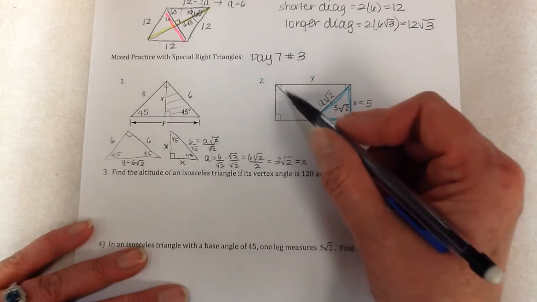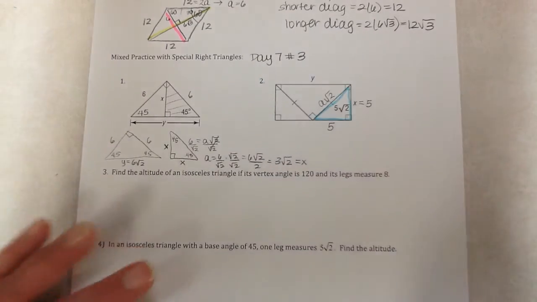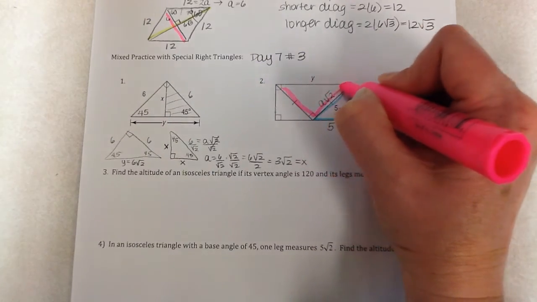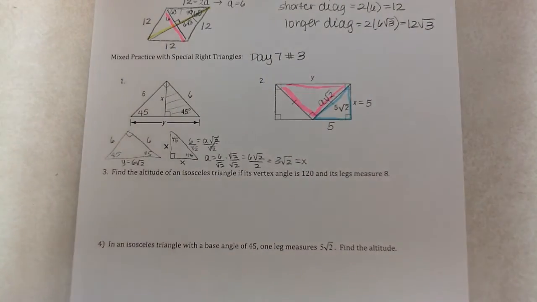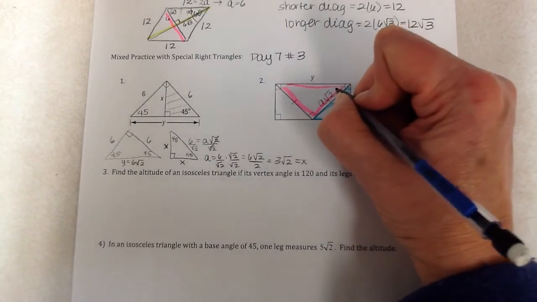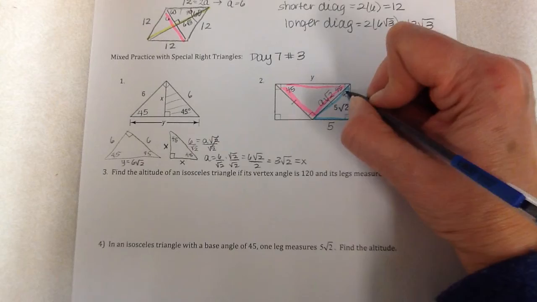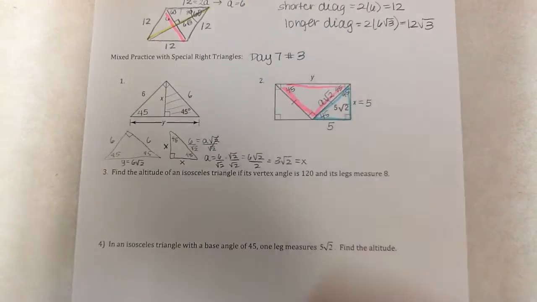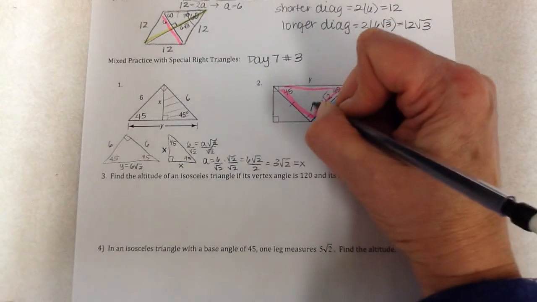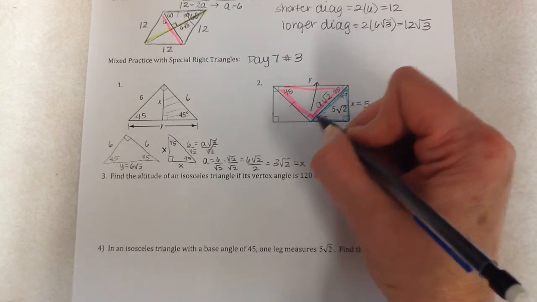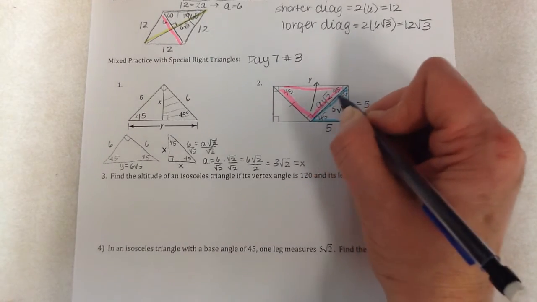In this case, this triangle that's at the top of the picture is also a 45, 45, 90 triangle. So I know that these angles are 45. This angle was 45, and so was this one. And in this particular case, I'm being asked to find y. Remember, this side right here is 5 radical 2.